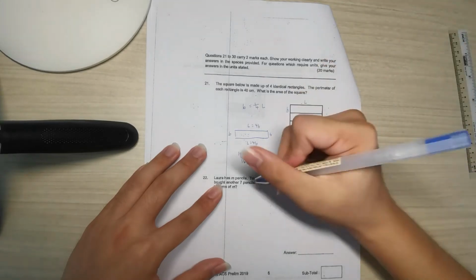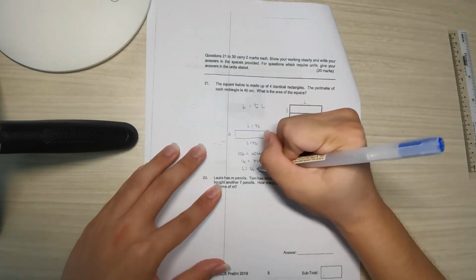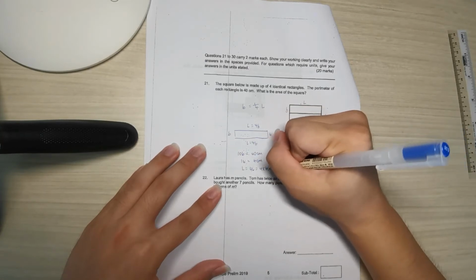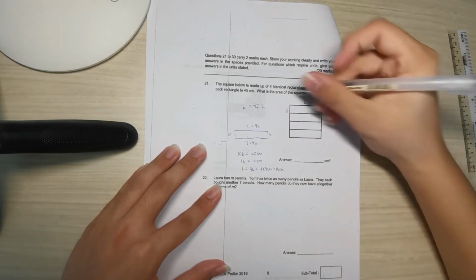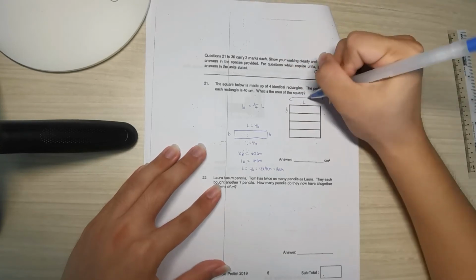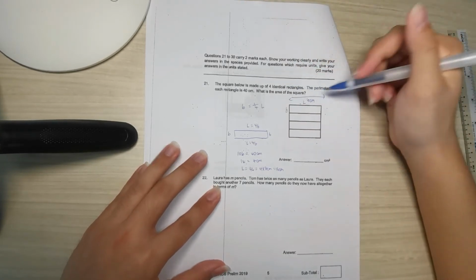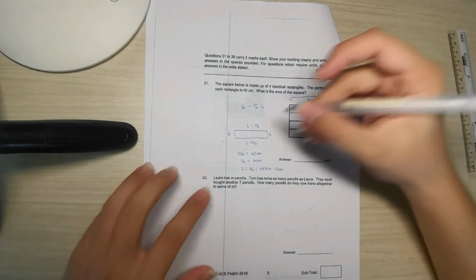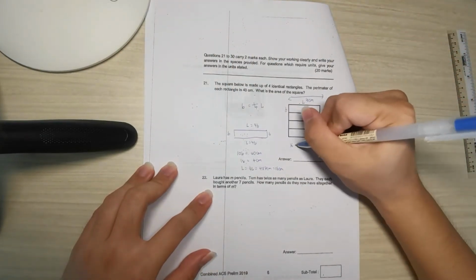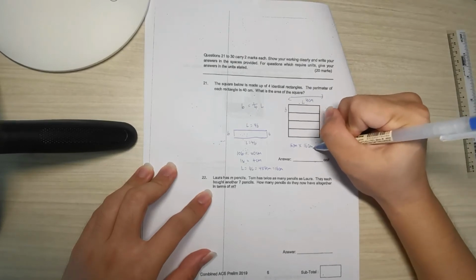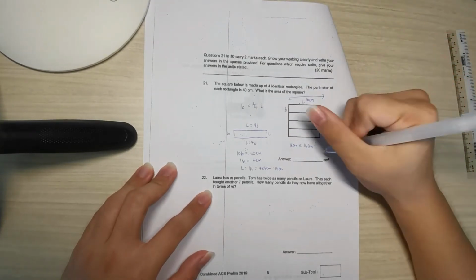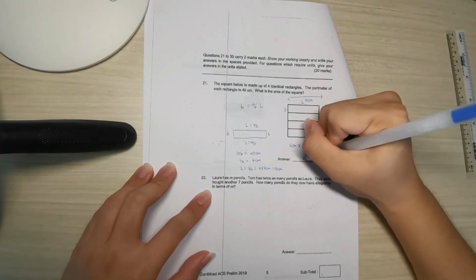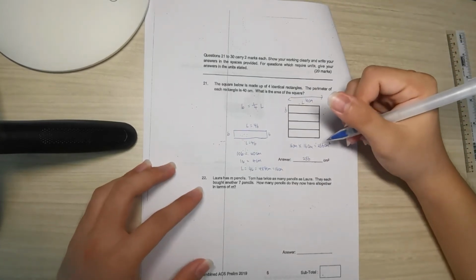Okay, and we know that 1 length equals 4 breadth, so that is 4 times 4, which is 16 cm. So we know from here to here is actually 16 cm, and they want you to find the area of the square. So all you need to do is just take 16 cm times 16 cm, which is 256 cm square. Okay, next.